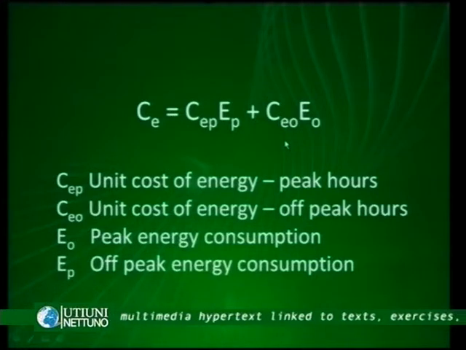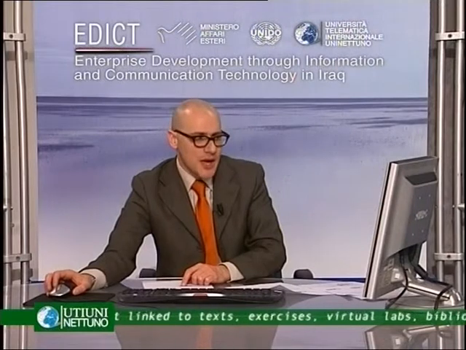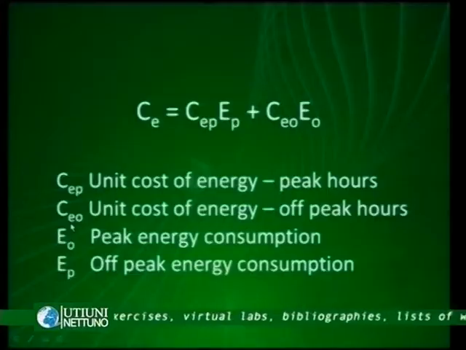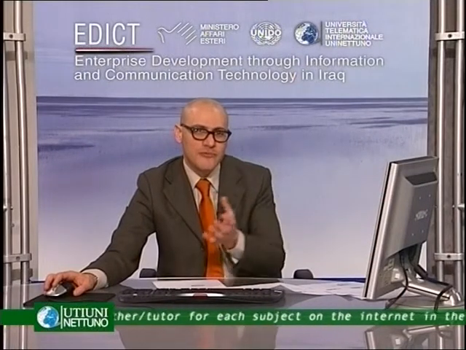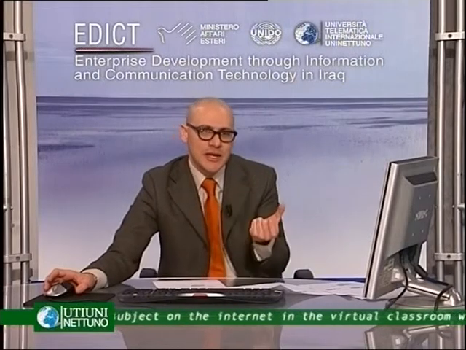If the company is aware of this difference, and if the delta, the difference between CEP and CEO, is large, then the production process should embed this price structure and schedule the activities accordingly. So, to this extent, it could be more convenient to concentrate the productions in the off-peak hours rather than in the peak hours.